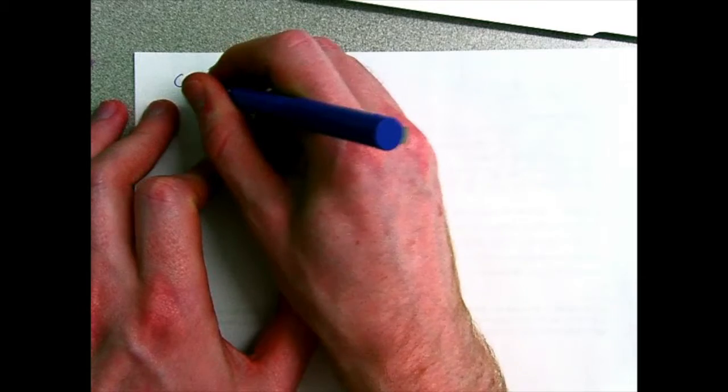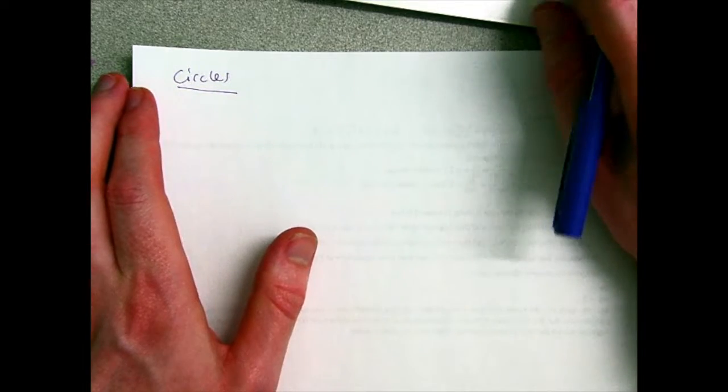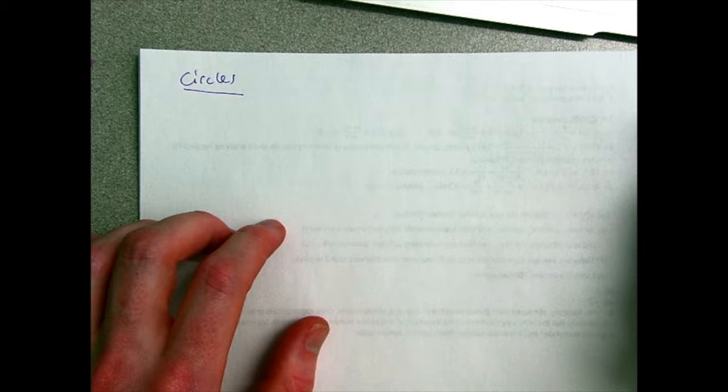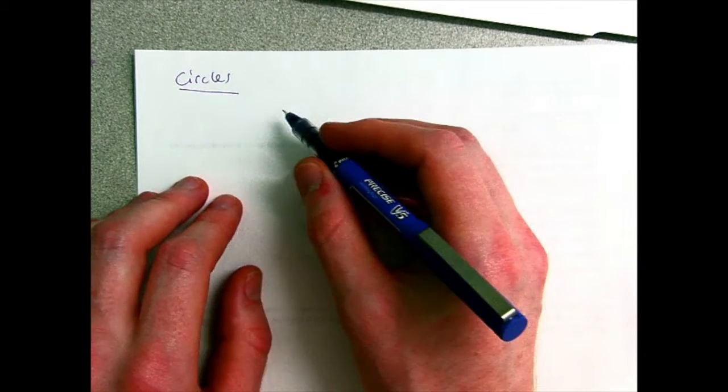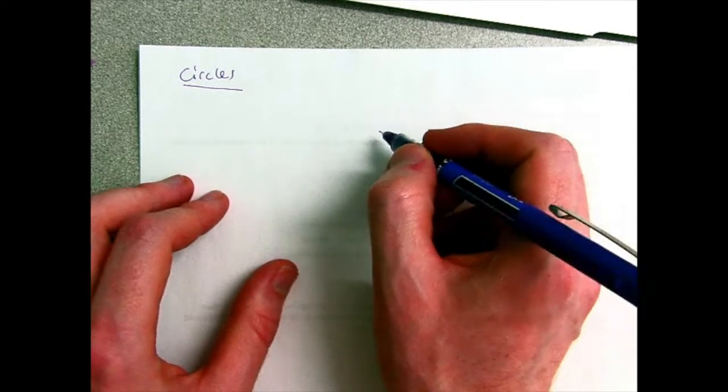Circles? Well, hopefully you've heard of circles before. We're going to treat them in maybe a different way than you've seen before. So obviously you know that a circle is the set of points which are a given distance from a certain point. I'm going to give you something that maybe you haven't seen before, which is an algebraic definition of a circle. That is, I'm going to define a circle using an equation.